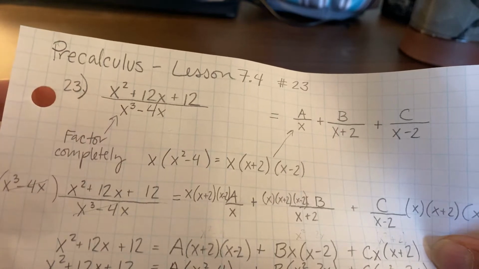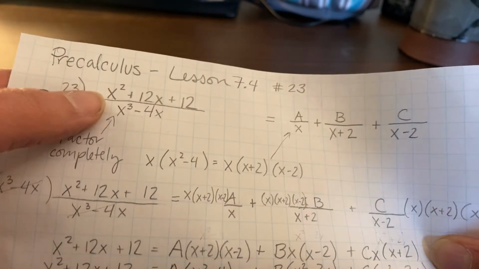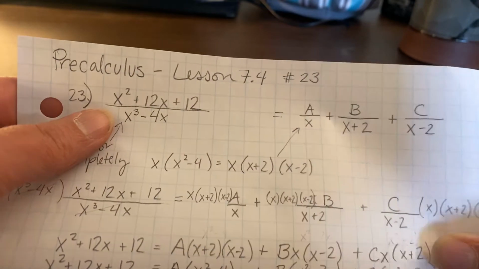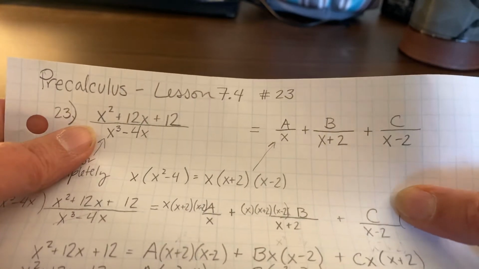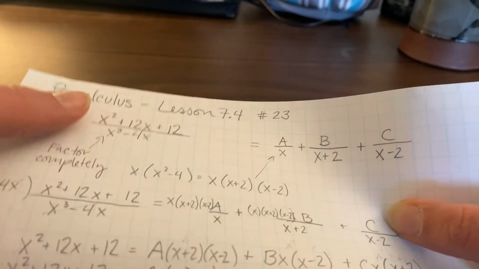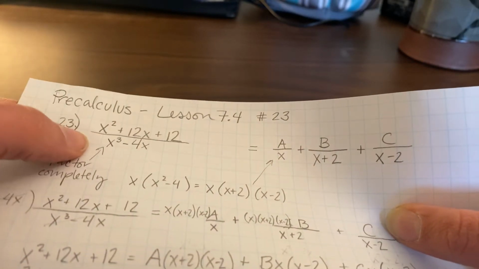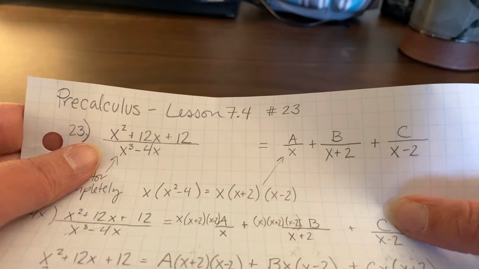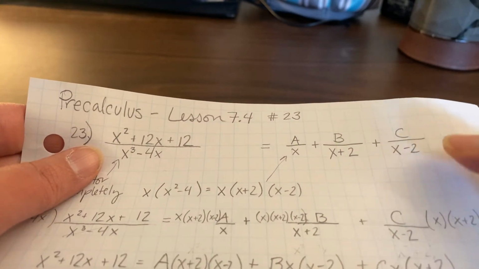So let's look at question number 23, where it says x squared plus 12x plus 12 over x cubed minus 4x. What we are looking for is a way to break this. So this is a division right here, a fraction. But we're looking for a way to write it as a sum of fractions.